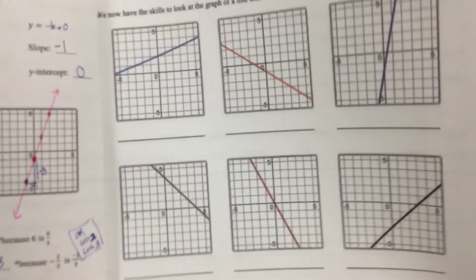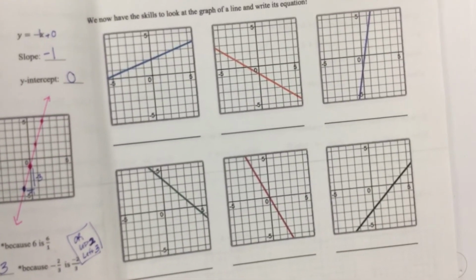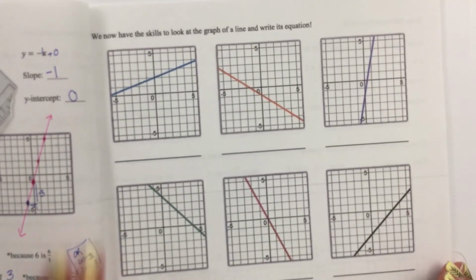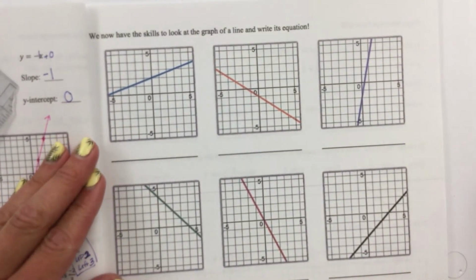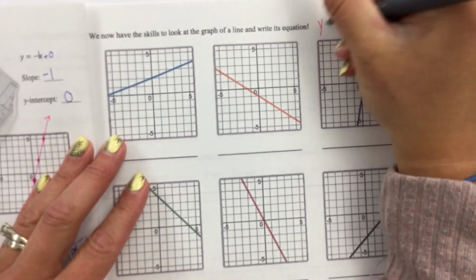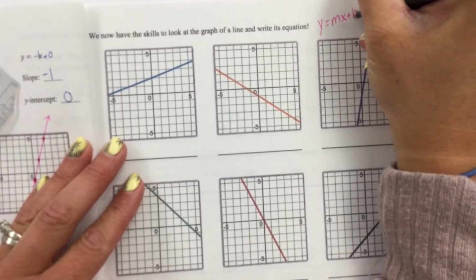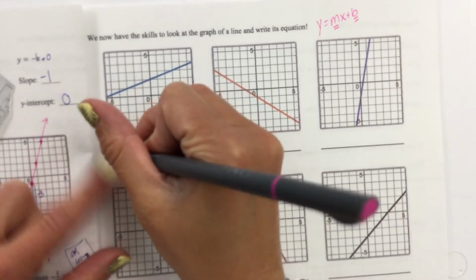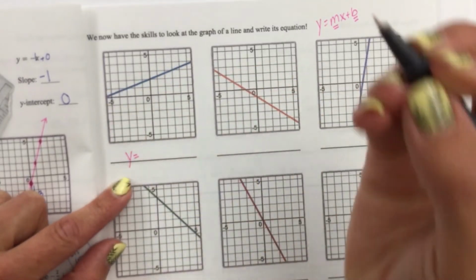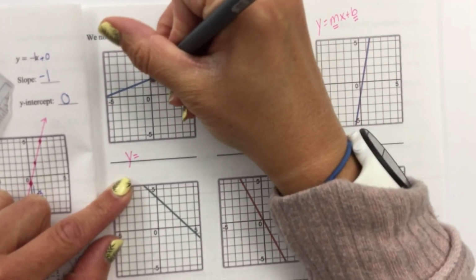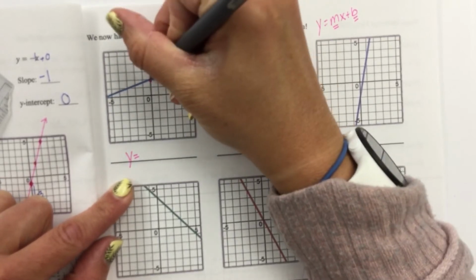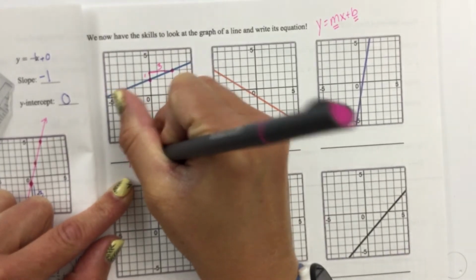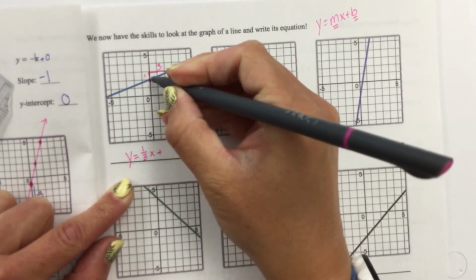Okay, so the last type of problems are to look at the graph and be able to write its equation. In order to write the equation, we need the slope and the y-intercept. So our equation is going to read y equals our slope. Find 2 points, just like we've done before. Up 1 over 3. So y equals 1/3 x plus, and where does it cross? +2.